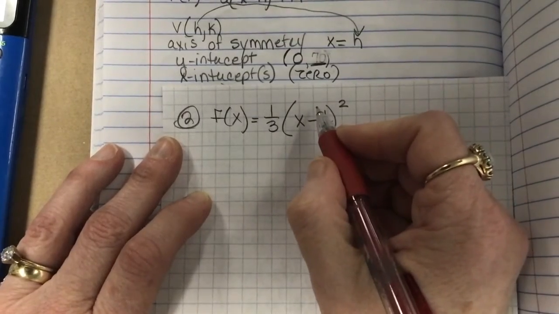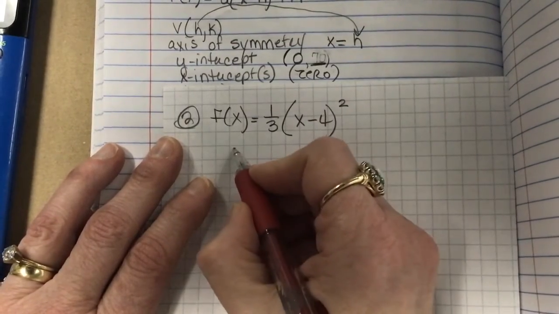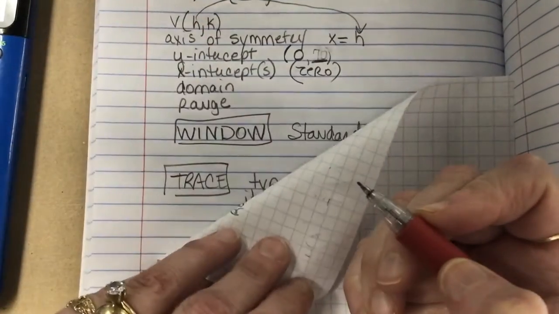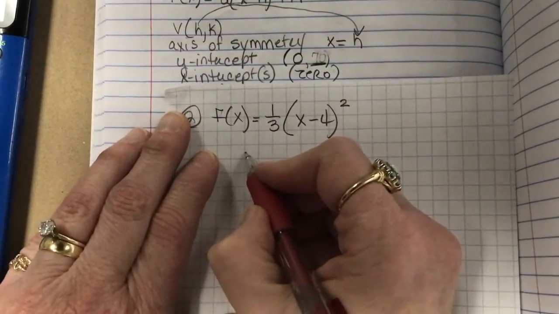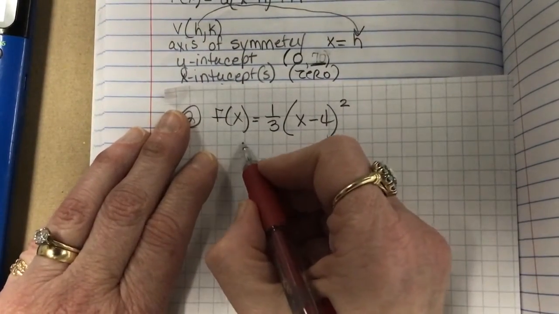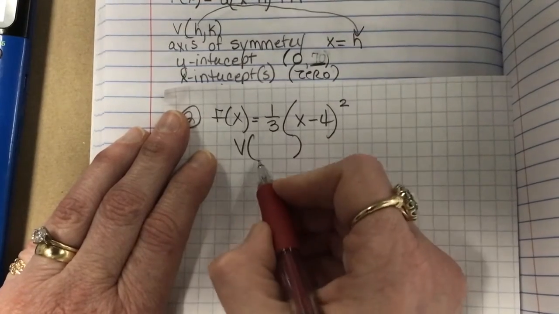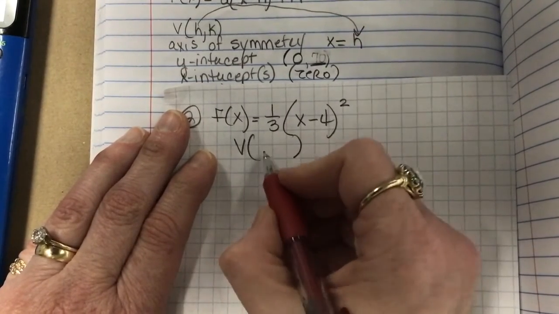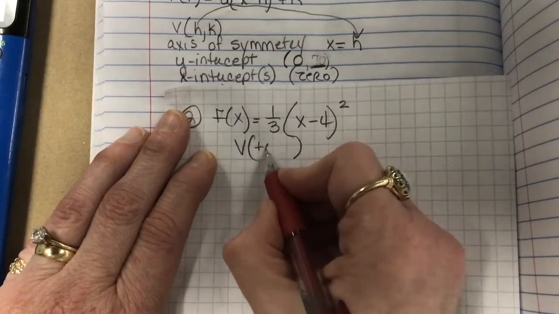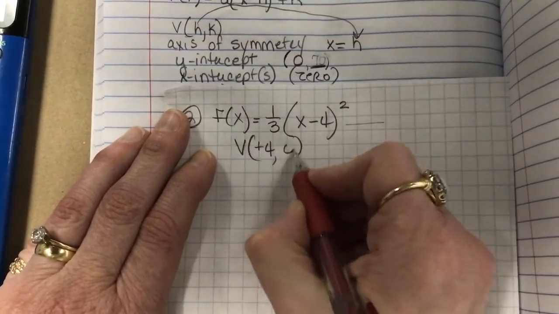Okay, let's do this one a little bit different. Let's do the vertex first. We did go back and fill everything in, didn't we? Axis of symmetry, yes. So what's the vertex going to be? 4, 0. Positive 4, and then there's nothing added out here, 0.